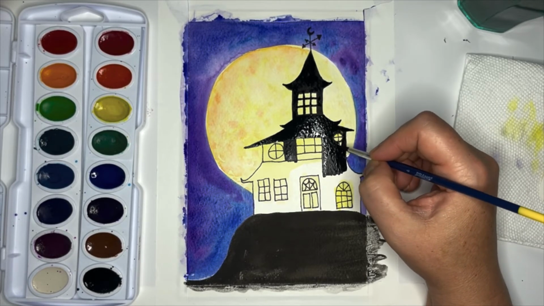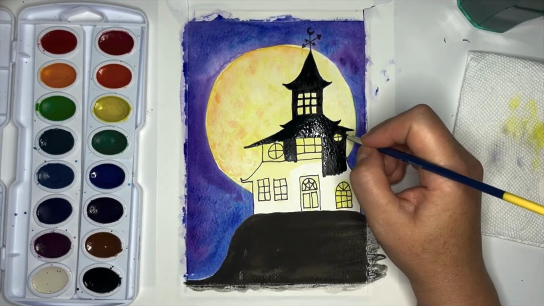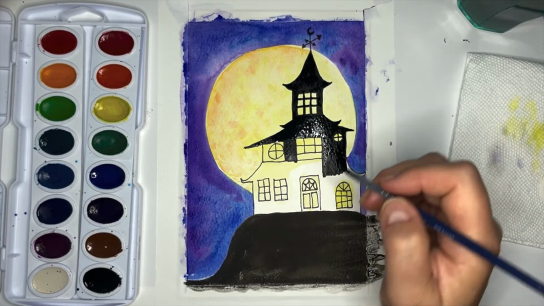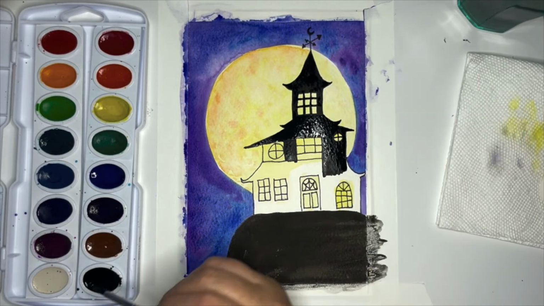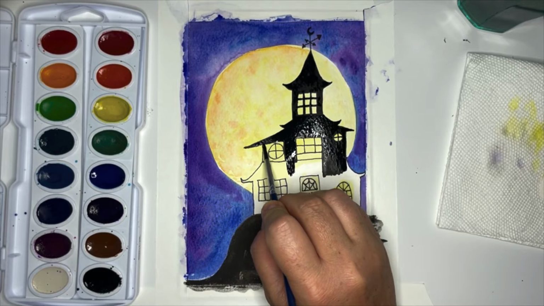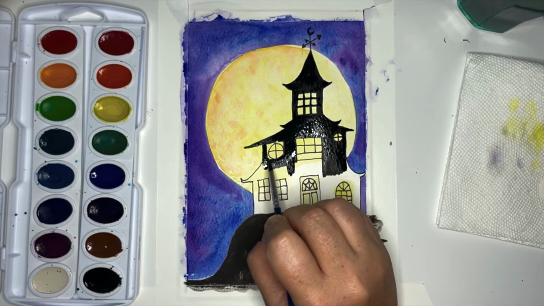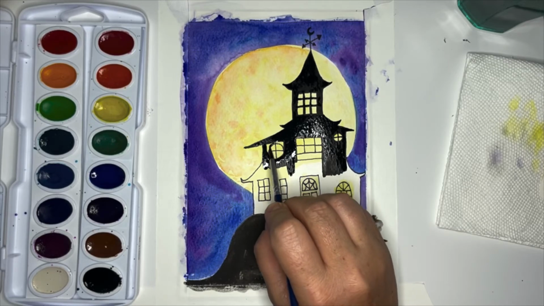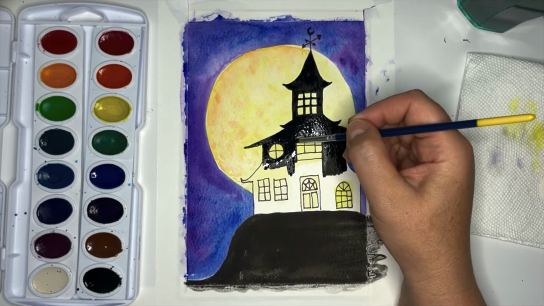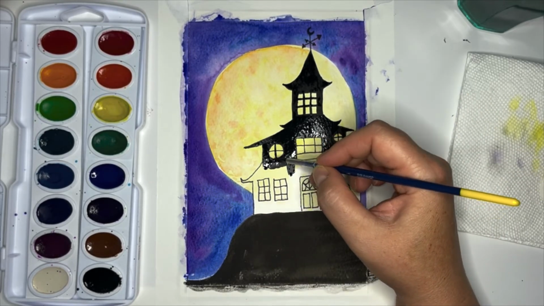All right, I'm going to paint around this little round window. Just close it in. And then these are some tiny window panes, but I think I'm still going to try and do them with paint. Add a little more water to my black. And then I'm going to come down. Work on this windows area. Get it all fixed in there. And then I'm going to add its window panes.